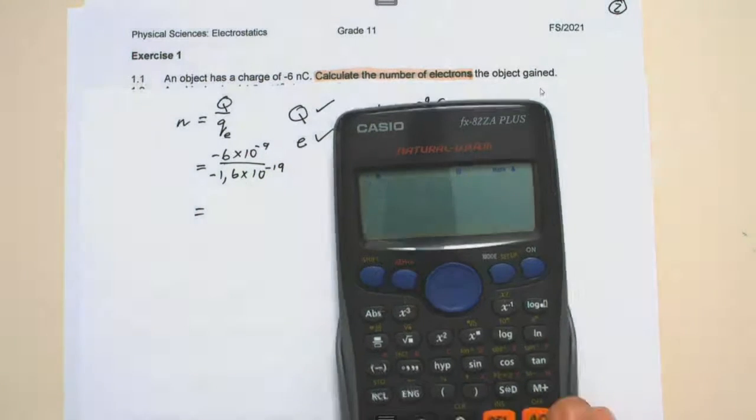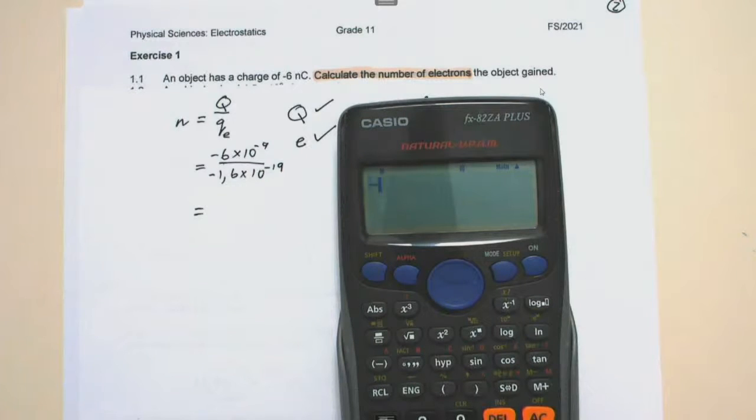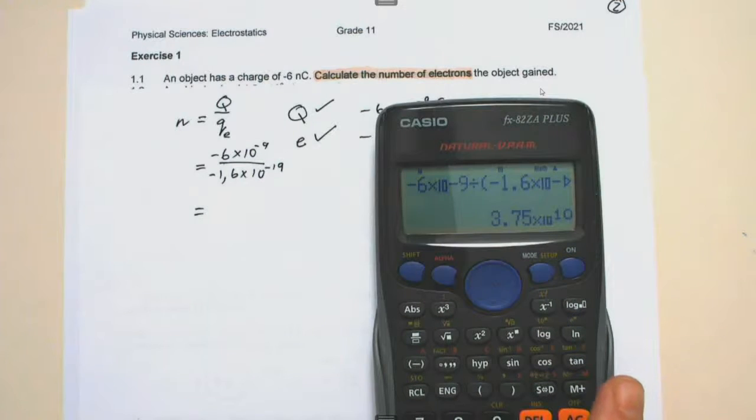So I'm going to enter in -6 multiplied by 10 to the power -9, and I'm going to divide that by -1.6 to the power -19. Alright, and close the brackets, and I get an answer of 3,75 times 10 to the power 10.